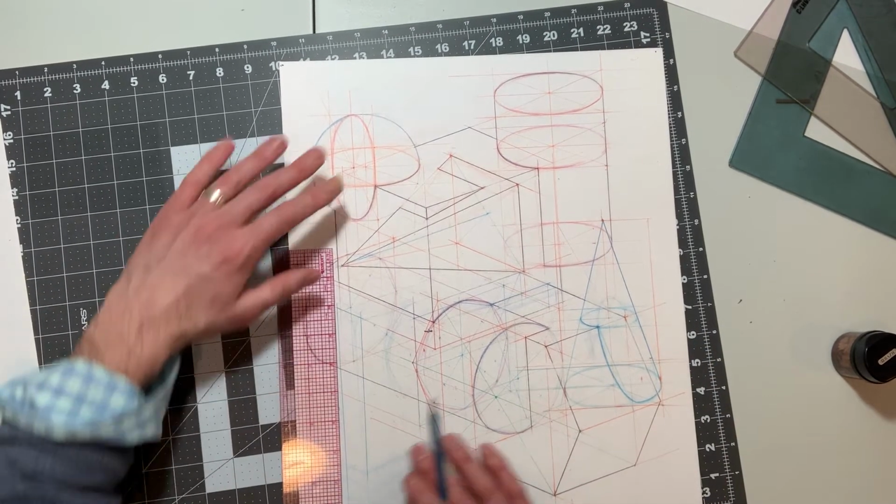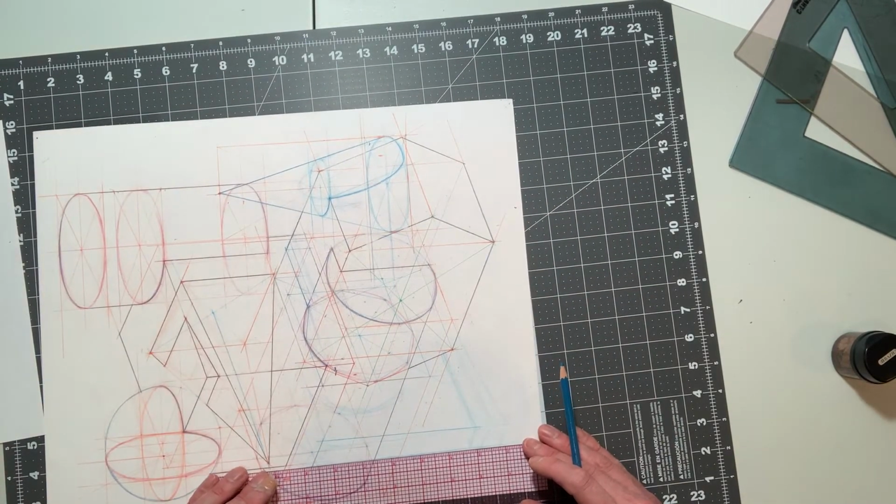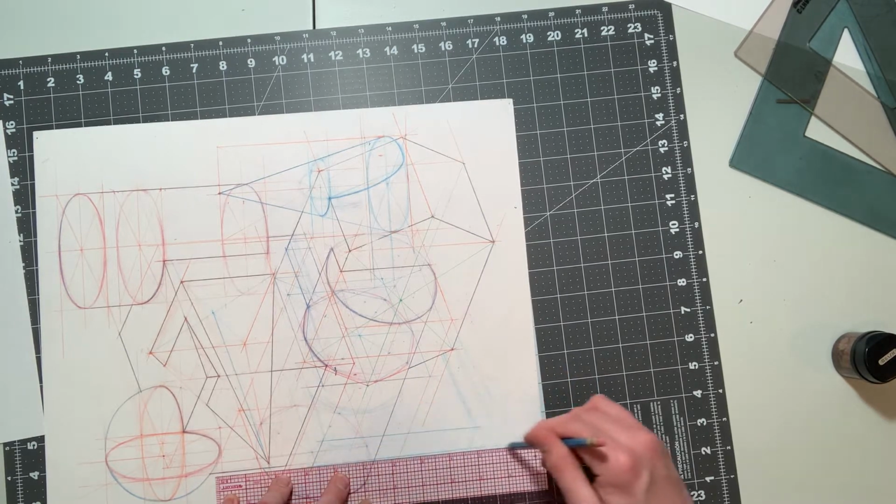Is that a straight line? Nope, that was not a straight line. Didn't look straight.